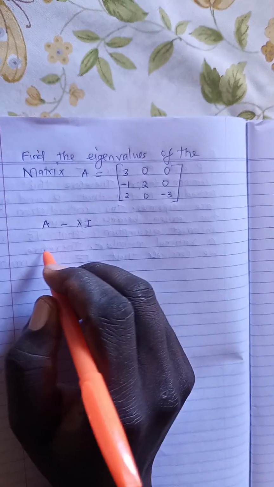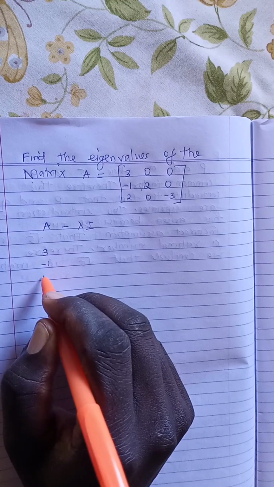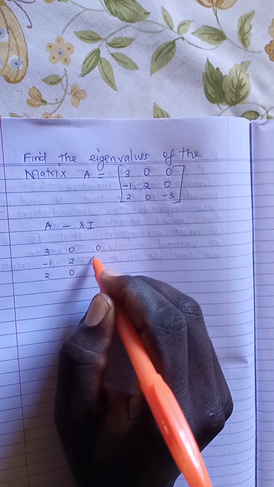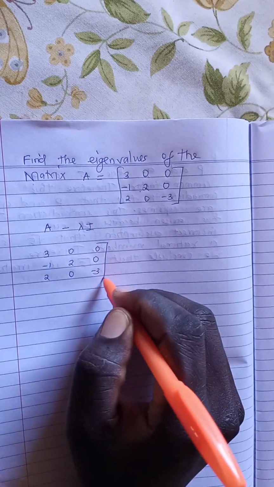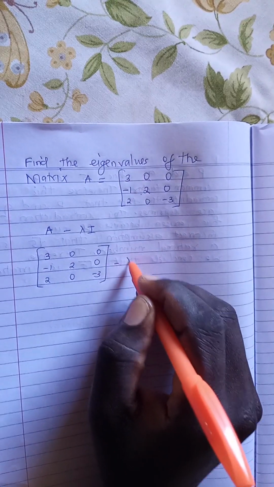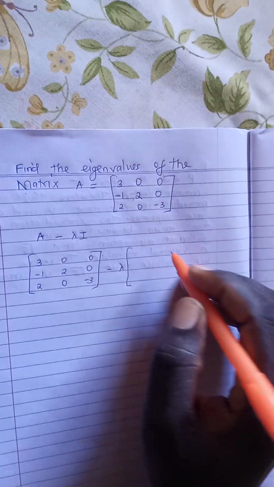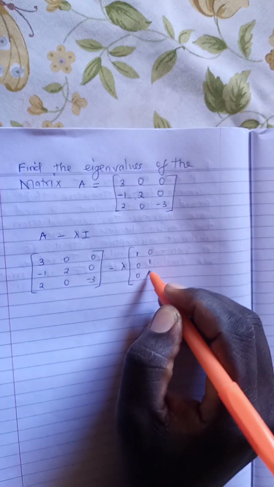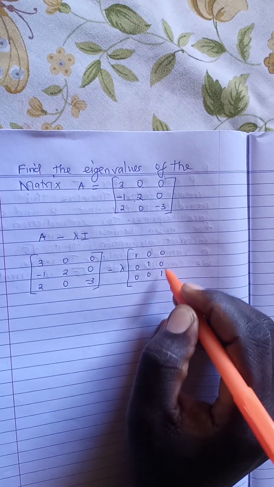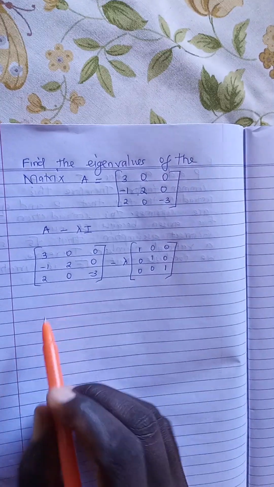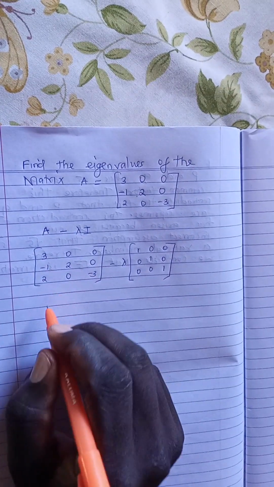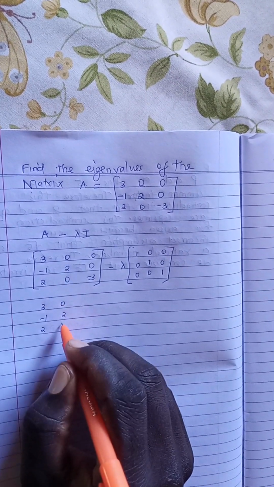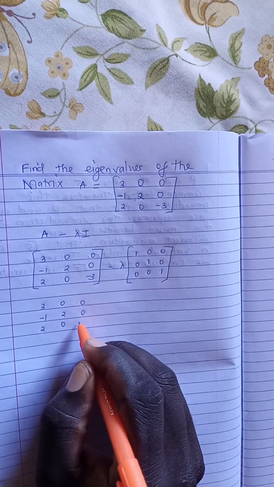So we will have our A as 3, negative 1, 2. Then we have 0, 2, 0. We have 0, 0, negative 3. Then minus lambda times the identity, which here will be 1, 0, 0, then 0, 1, 0, 0, 0, 1.